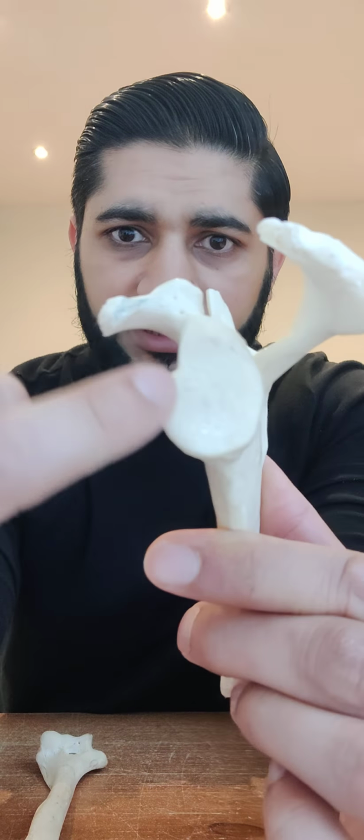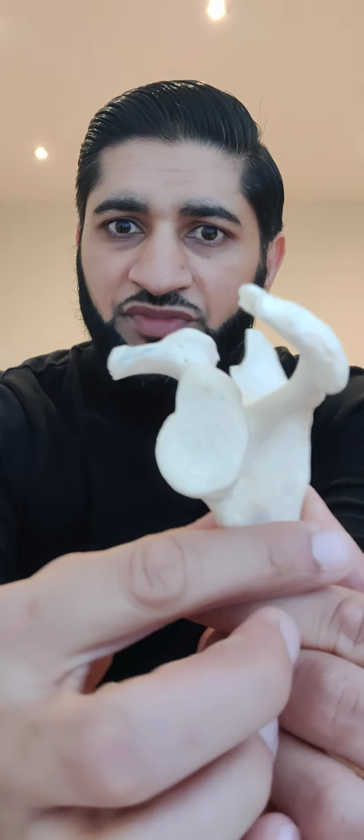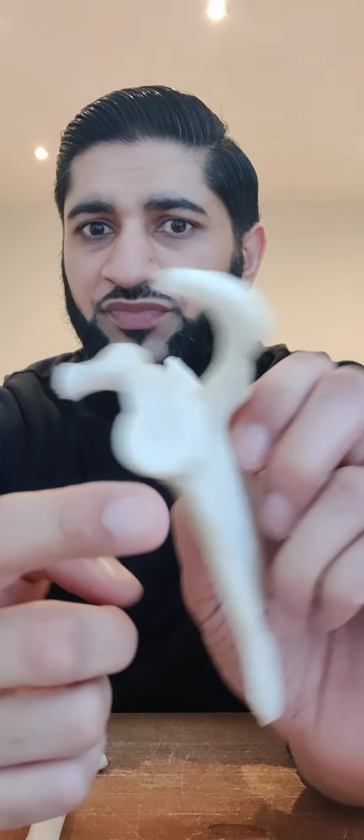Now, how is this important? It's important because if I now turn this around side on, so you're looking at me from the side, and I'll bring this closer, this little region here is what we call the glenoid cavity. It's a little shallow depression, okay?